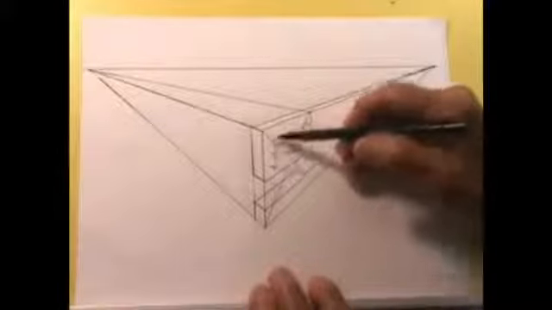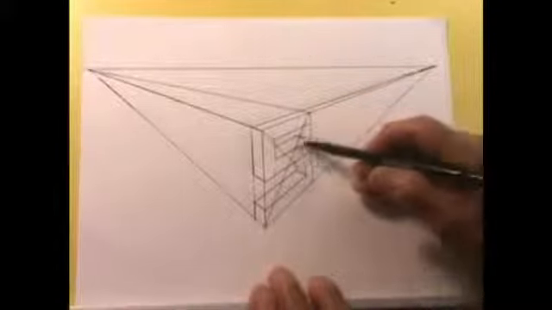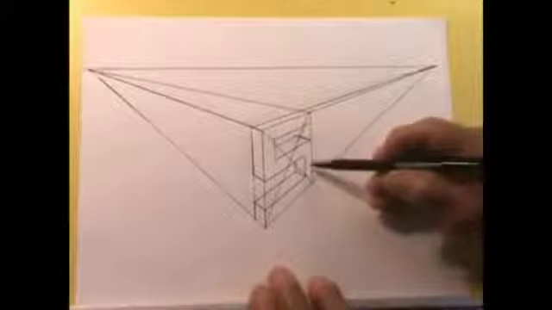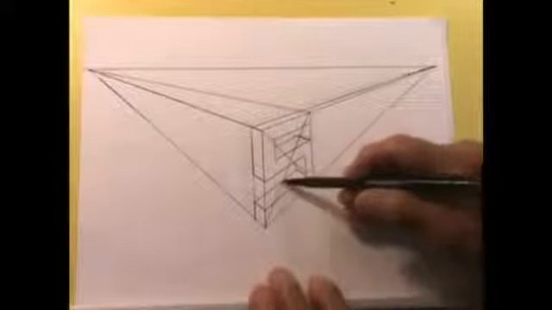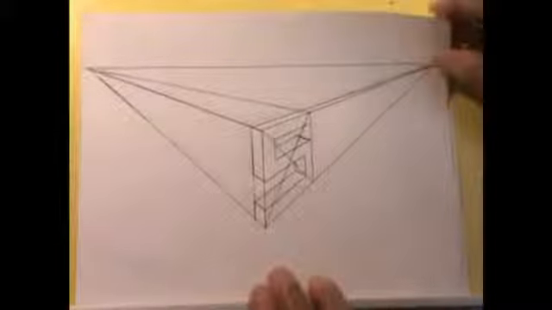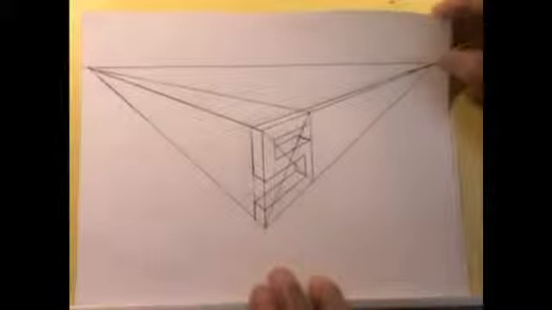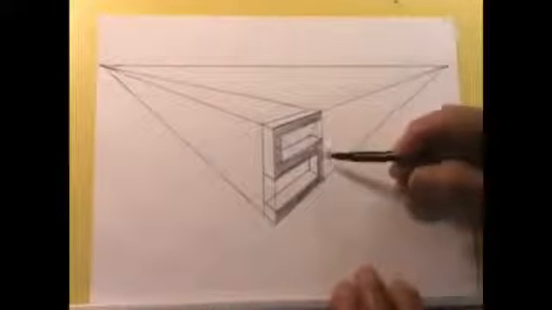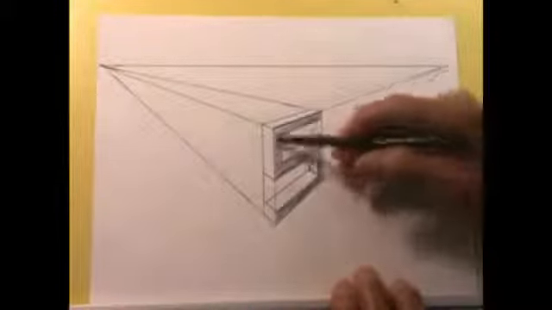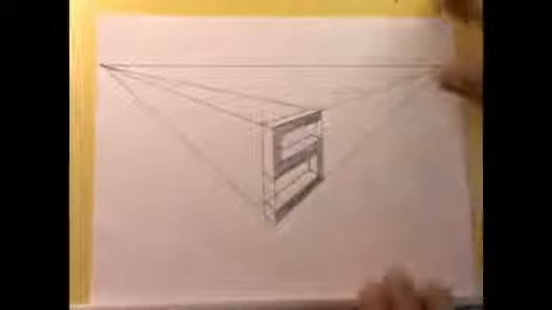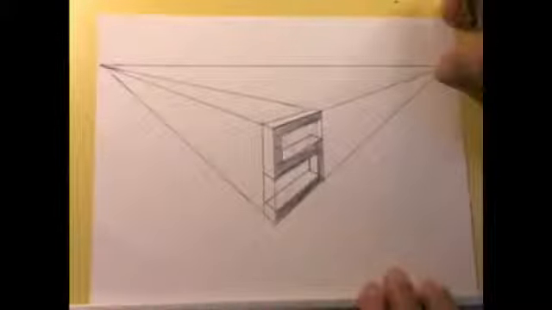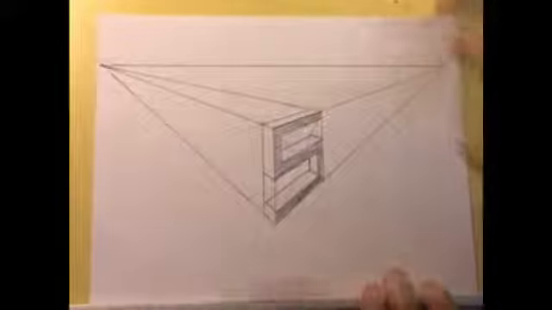1, 2, 3. 1, 2, 3. So you always check to see if you've got 3 lines headed for the vanishing point. This illustration shows shading on the face side of the S to help emphasize the solidity.